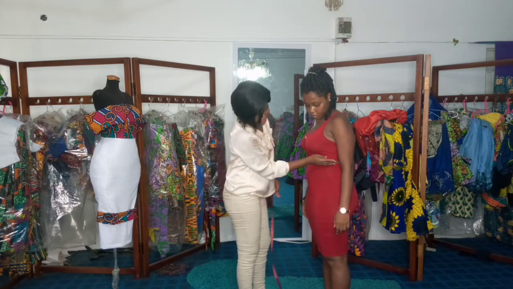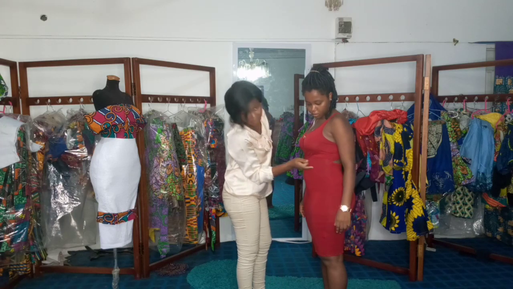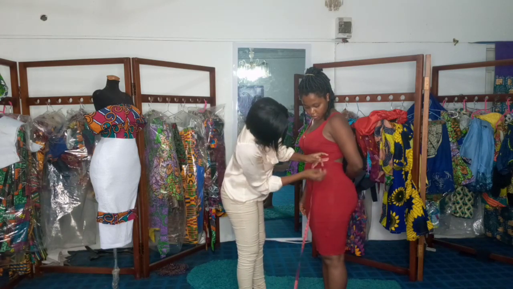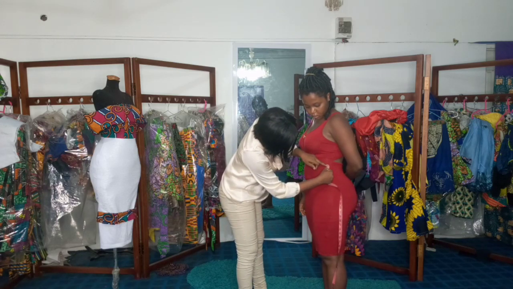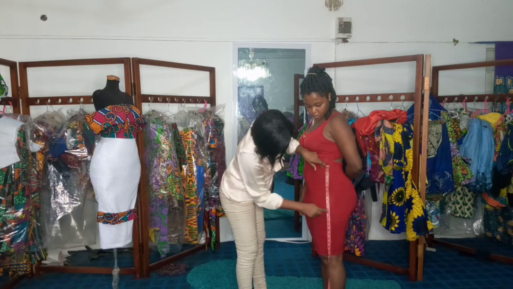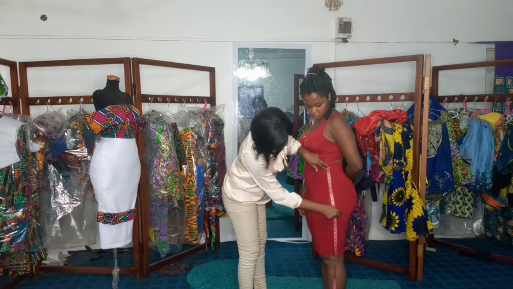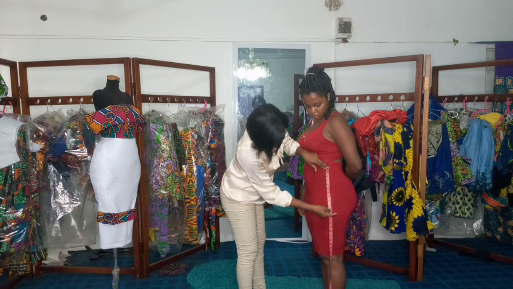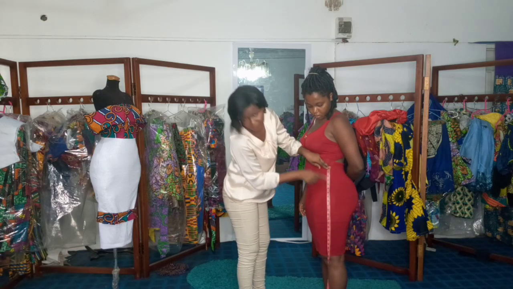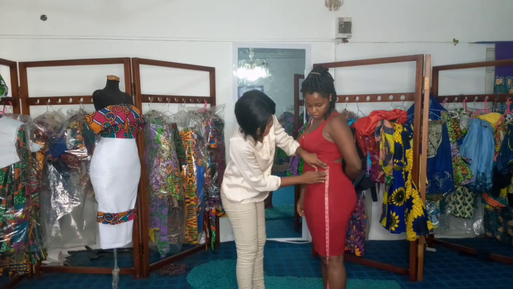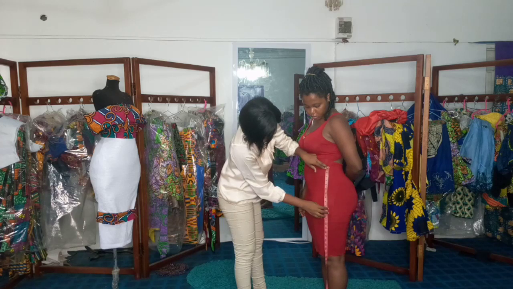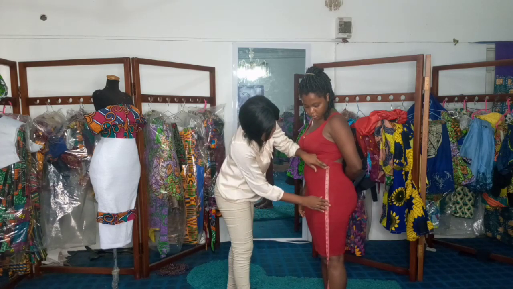Then we have to record the hip depth. The hip depth, I said earlier, is the distance between the true waist to where the widest hip is. So I place the tape measure like this, and then locate where her widest hip is. So her hip depth is 11. There are other clients that are 8, there are others that are 9. So if I should do it 7 for her, it won't work for her. That is why I'm saying you have to take the hip depth measurement for every client. So this is hip depth.